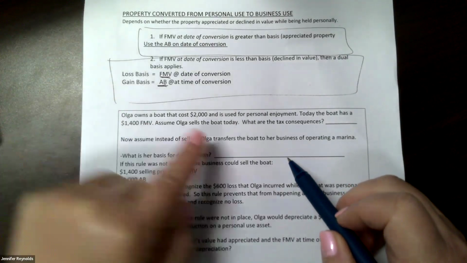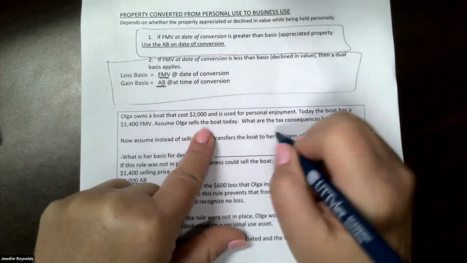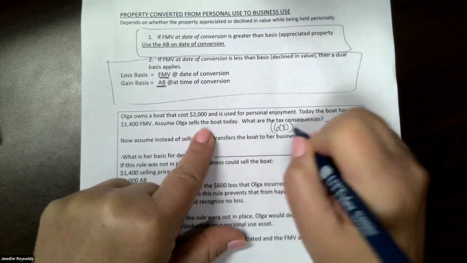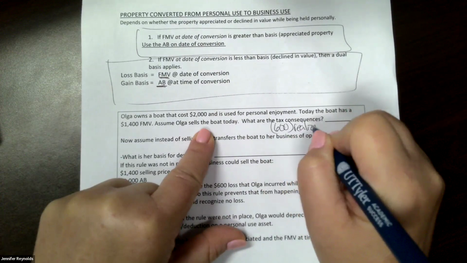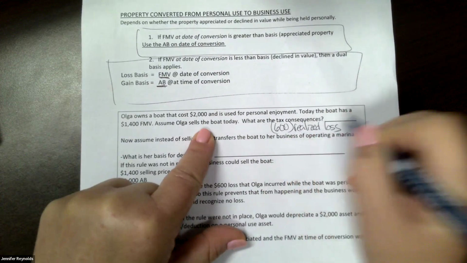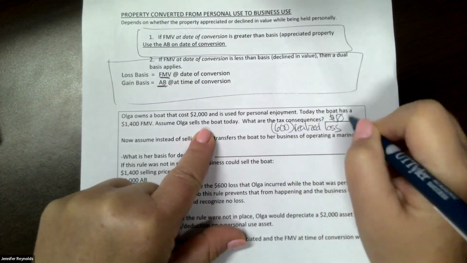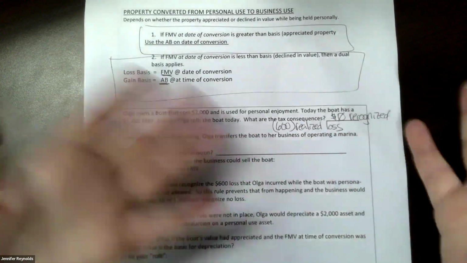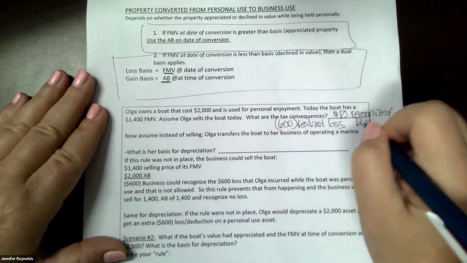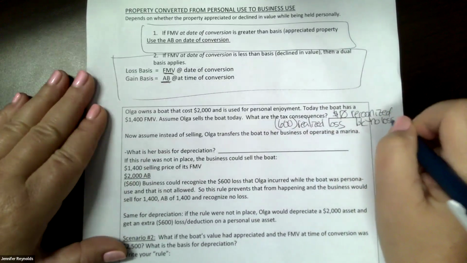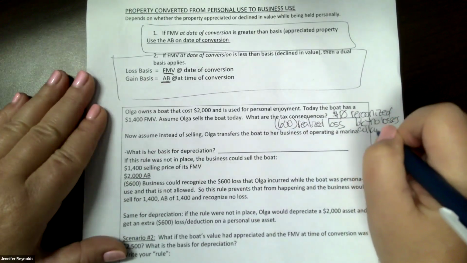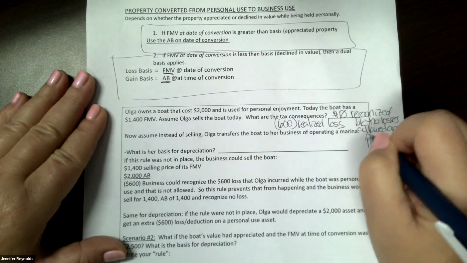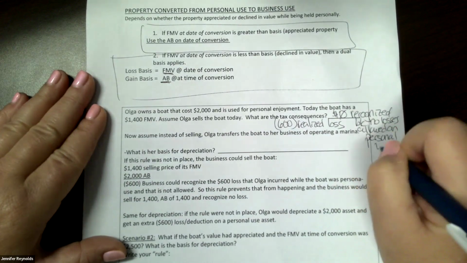If she sells that boat today, she would have a $600 realized loss, right? But what about her recognized loss? Zero. And again, write your rules down. Why? Where did we come up with these numbers from? Because no losses are allowed on personal use property.